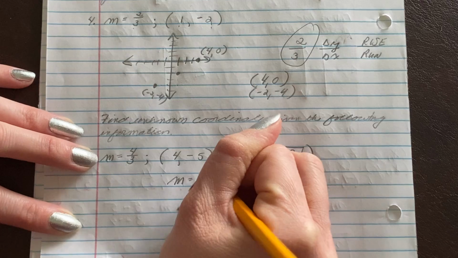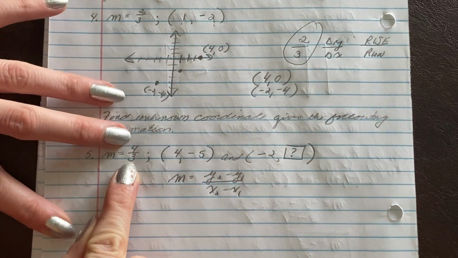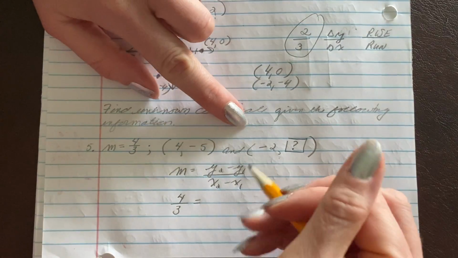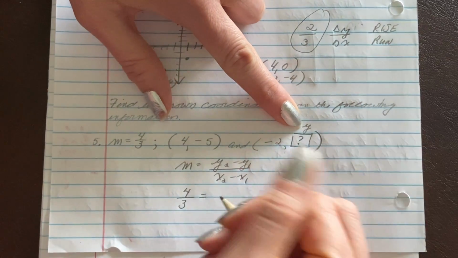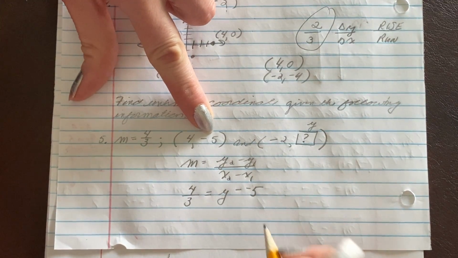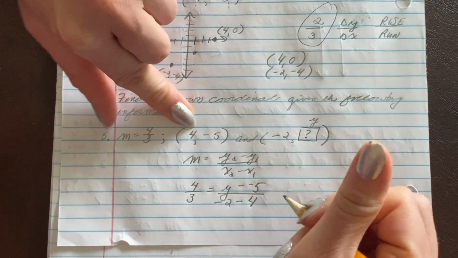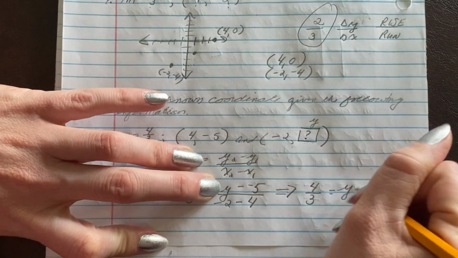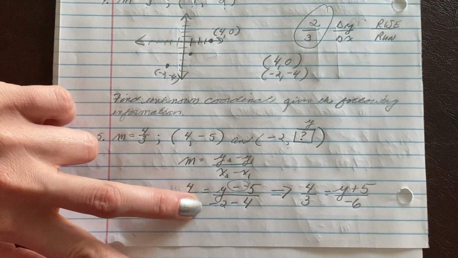So we set up our slope formula, y2 minus y1 over x2 minus x1. M, we know, is 4/3, so I'm going to plug in 4/3 in place of m. Okay, in the numerator, we do the change in the y's, and this one's unknown, so I'm just going to call it y. So we're going to do y minus y1, which is -5, over x2 minus x1. We're going to simplify that ratio. This becomes y plus 5 because of the double negative. Same sign, add them, keep the sign, -6.